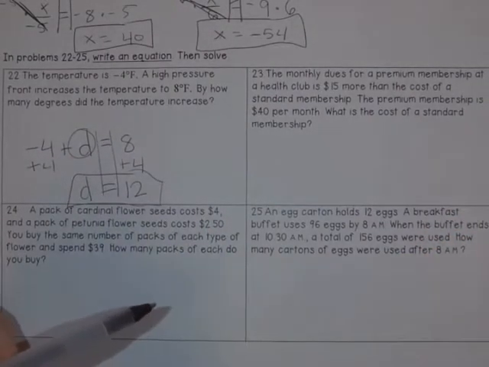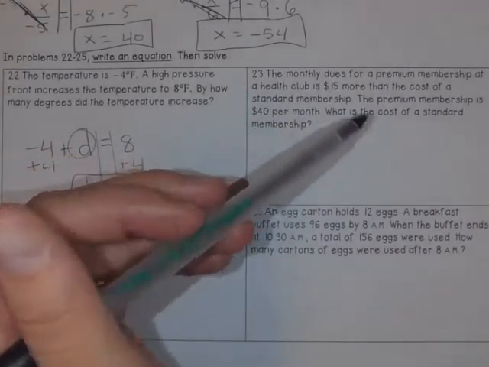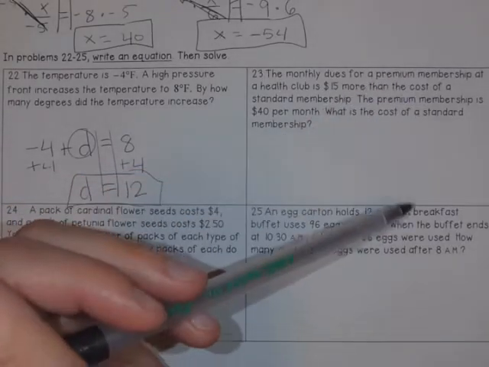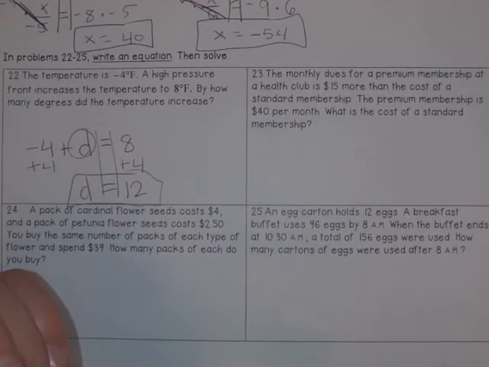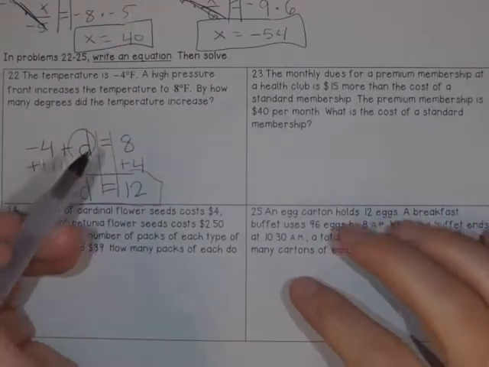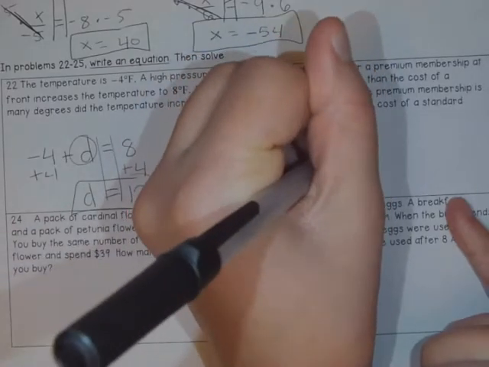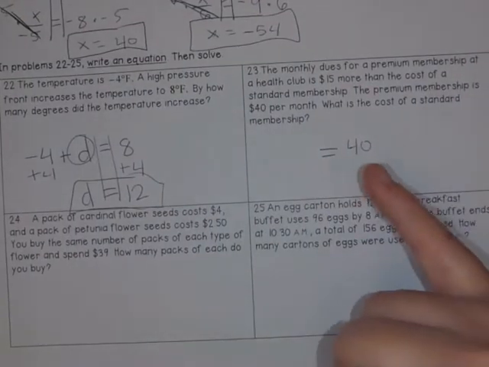23. The monthly dues for a premium membership at a health club is $15 more than the cost of a standard membership. The premium membership is $40 per month. What is the cost of a standard one? So first of all, you know it has to equal $40 per month for a premium membership.